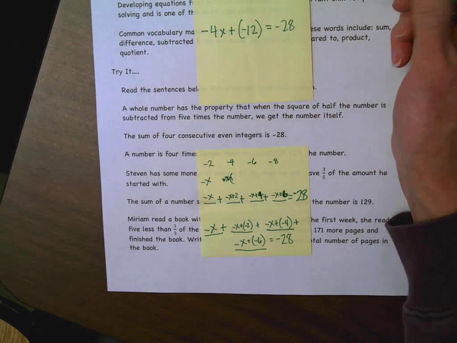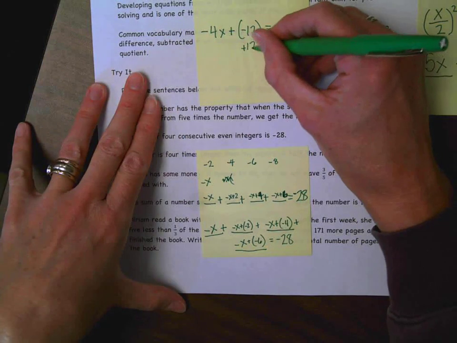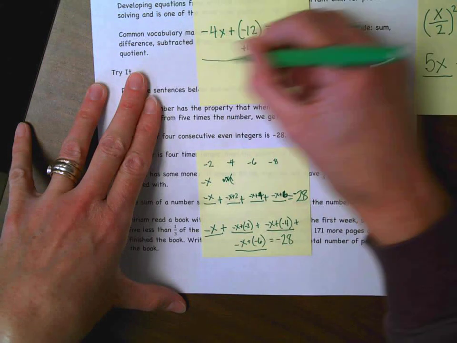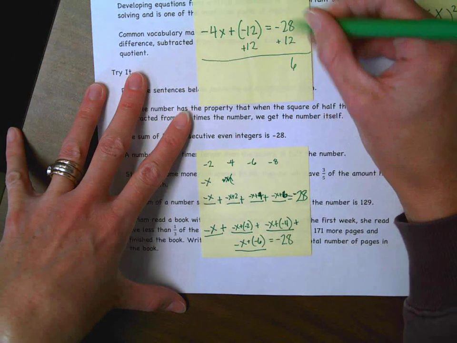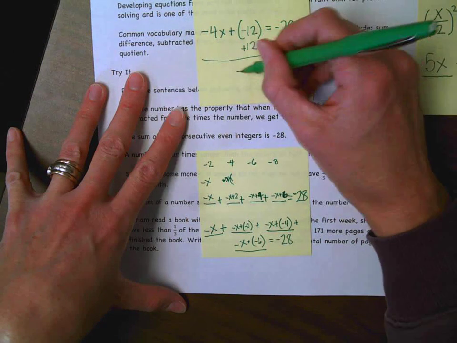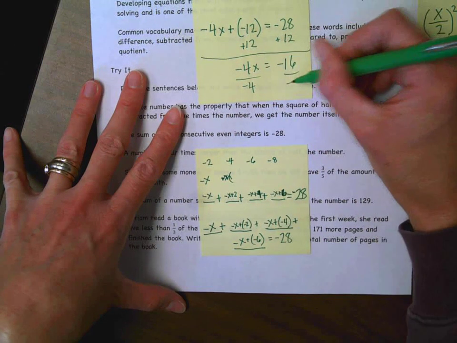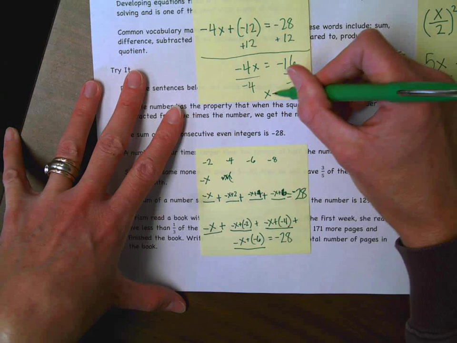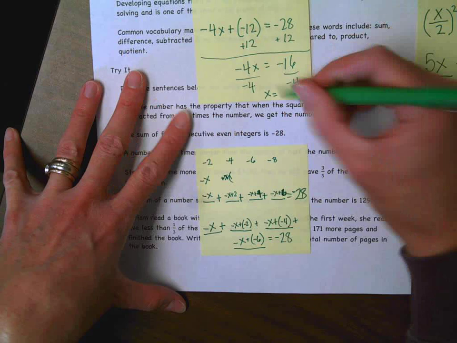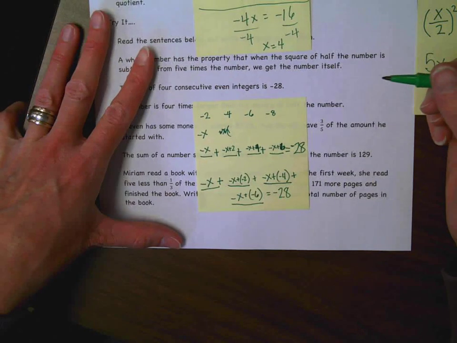Okay, so in order to make this a zero pair, we have to add 12, right? So we're adding 12 to both sides, right? So that would be 6, and that would be 1, and that's negative, equals. And then we have negative 4x. So now we're going to divide this side by negative 4x, this side by negative 4x. So x would have to equal, a negative divided by a negative is a positive, 16 divided by 4 is 4. Okay, so now let's try it.